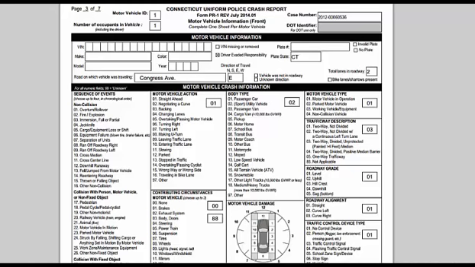The vehicle information sheet is used to document information about each vehicle involved in the crash. At the top of the page, an officer will assign each vehicle an identification number and identify the number of occupants in the vehicle, including the driver.